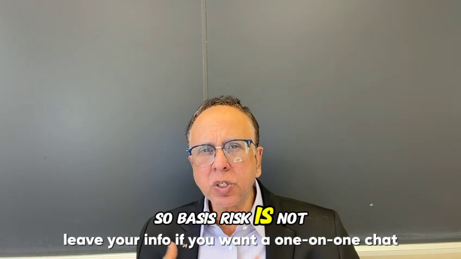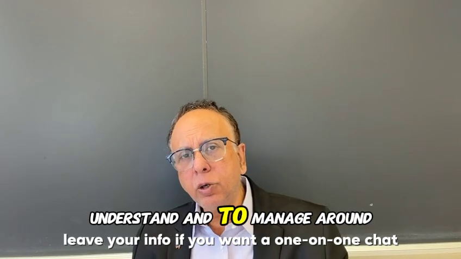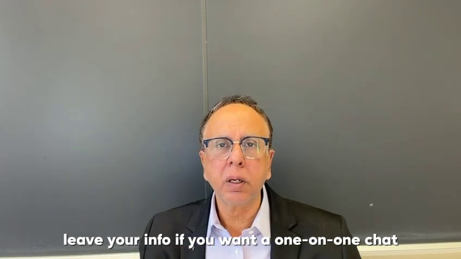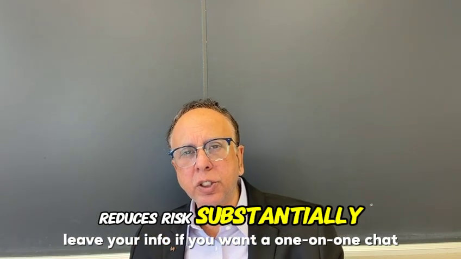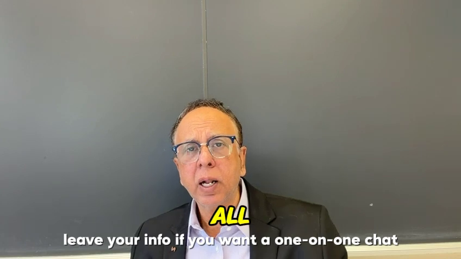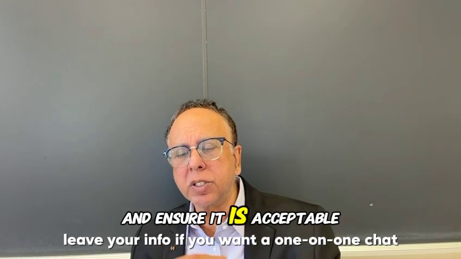So basis risk is not a reason to avoid hedging. It's simply a reality to understand and to manage around if possible. Even an imperfect hedge typically reduces risk substantially compared to no hedge at all. And our goal is to understand what residual risk remains and ensure it is acceptable.